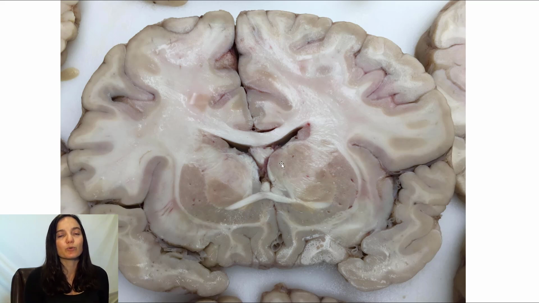Pretty much every sensory modality goes through the thalamus except for olfaction. So it's very important for sensory processing and for making sure that incoming signals get to where they need to go.